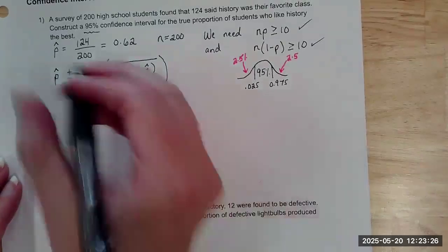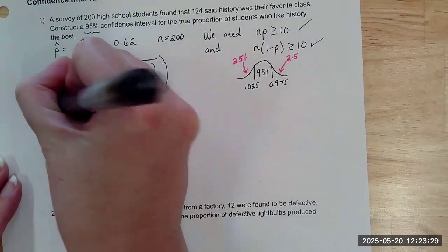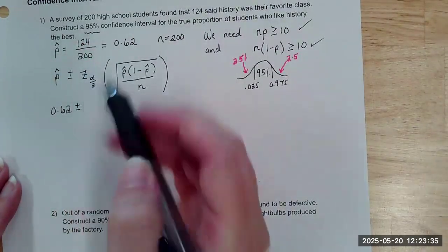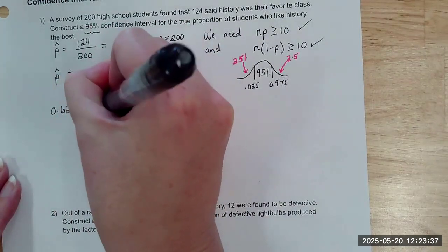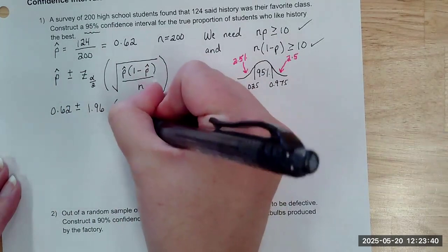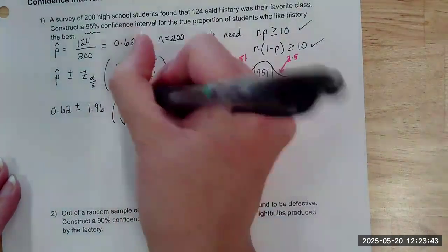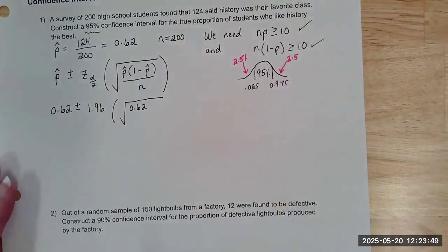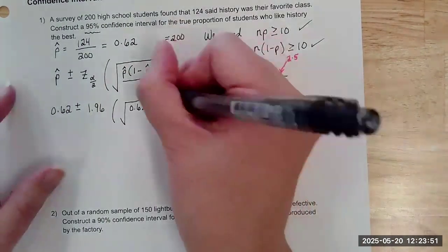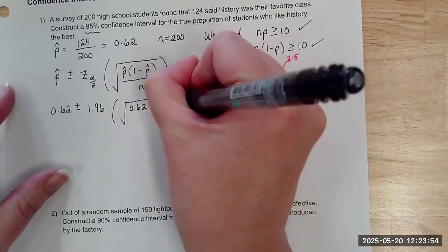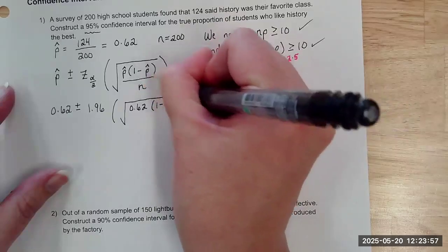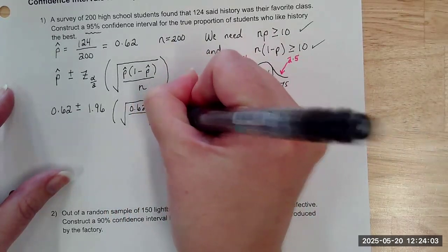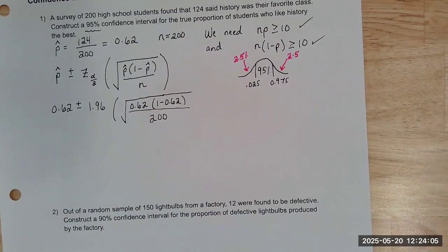So we're ready to plug stuff in. My p hat is the 0.62 plus or minus the z alpha over 2, which is the 1.96, times the square root of our p hat, which we said was 0.62, and then 1 minus the p hat, which is going to be the 0.38, all divided by n, which was 200.